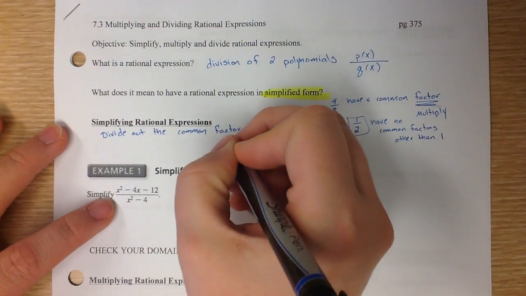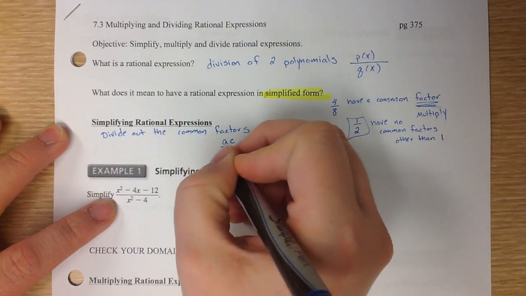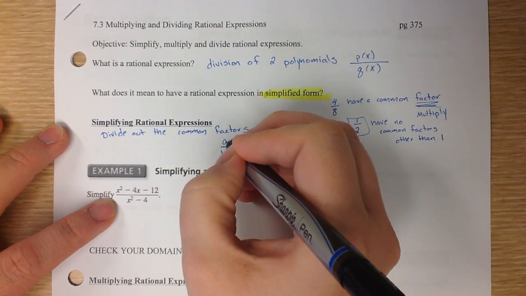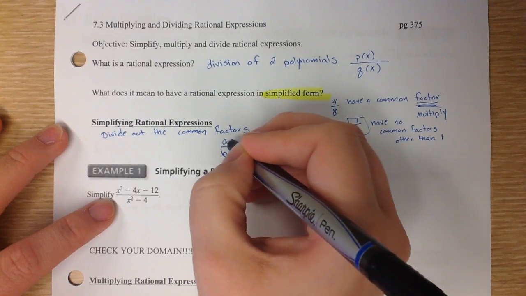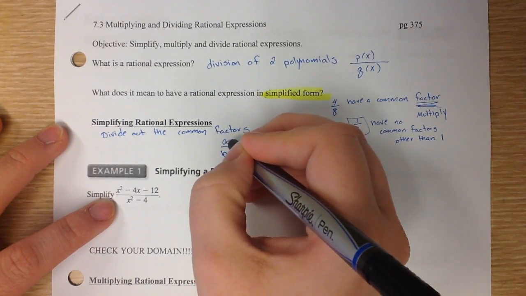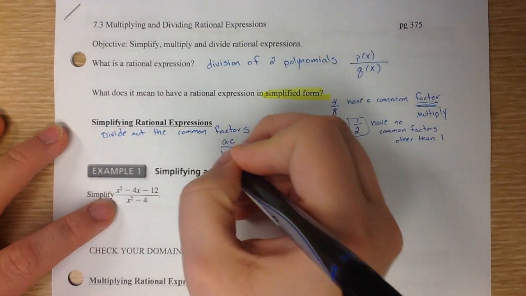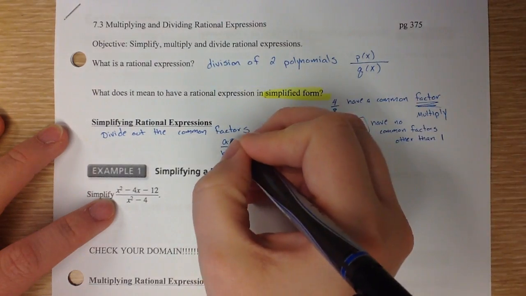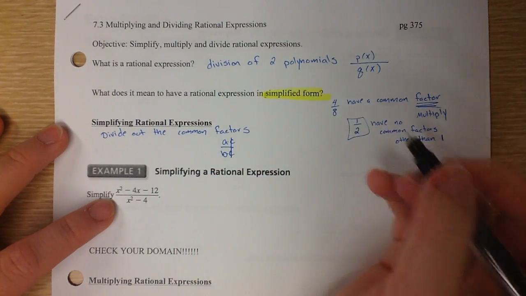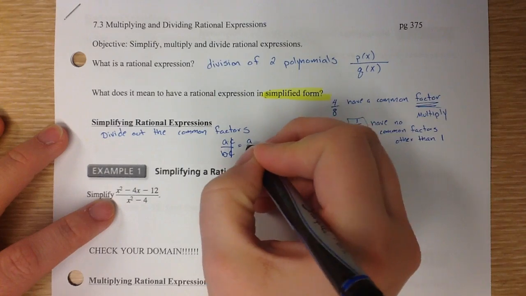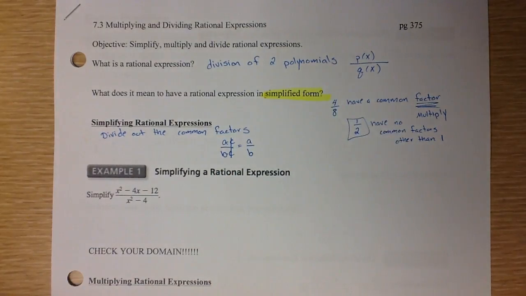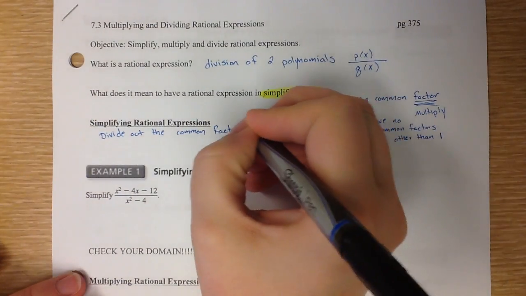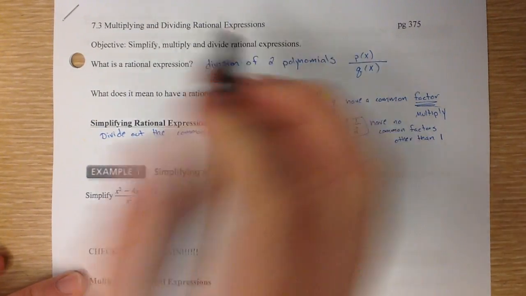For example, if I had a times c divided by b times c, this is a multiply, so a and c are both factors because there's a multiply in between, and likewise b and c. I can divide out c divided by c and get 1, and I'm left with just a over b. We divide out those common factors. Again, a really important word there is common factors.